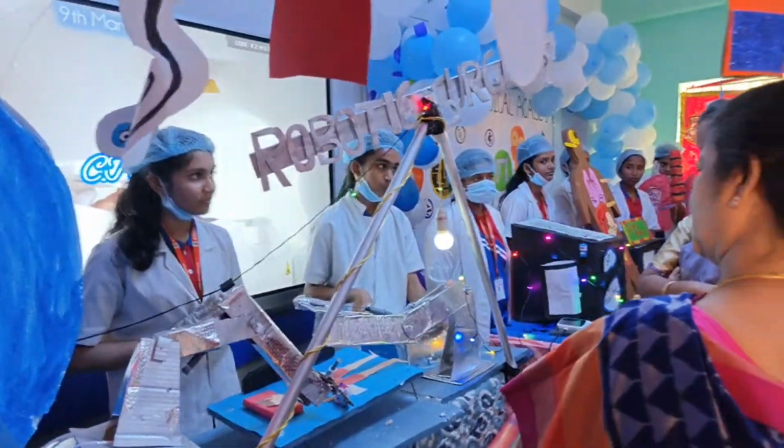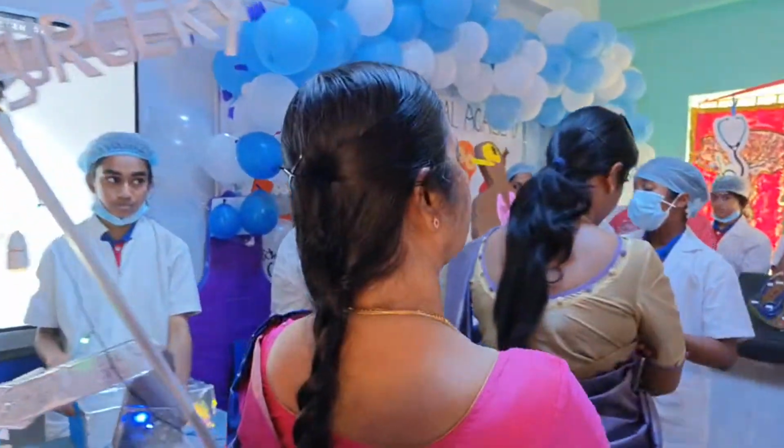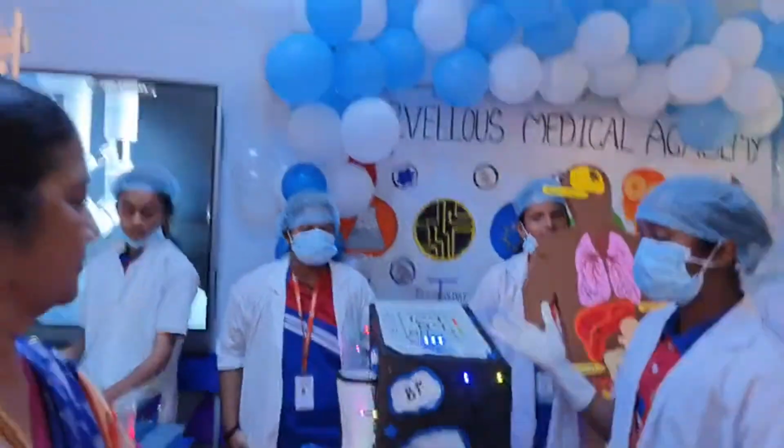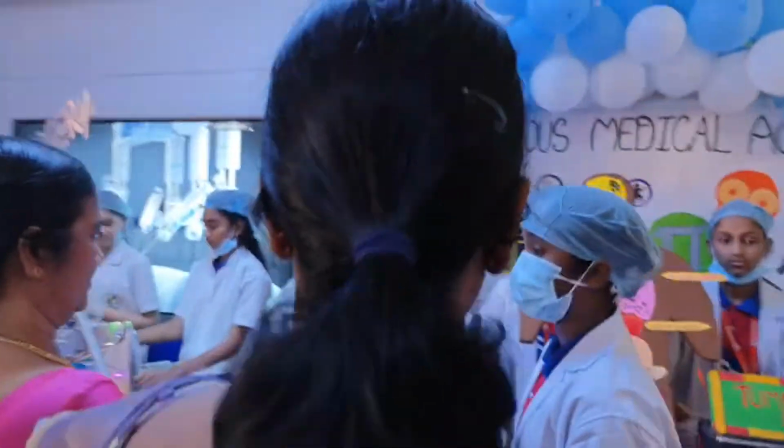Now let's move on to blood pressure. Learning about blood pressure. A reading machine is a special-use device that is used to measure the blood pressure of an individual.